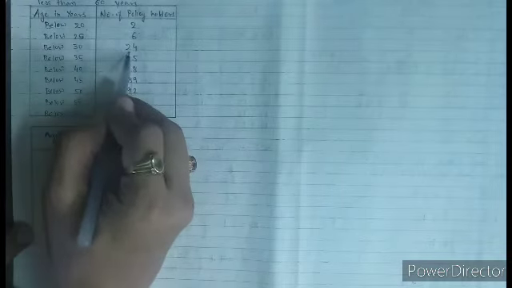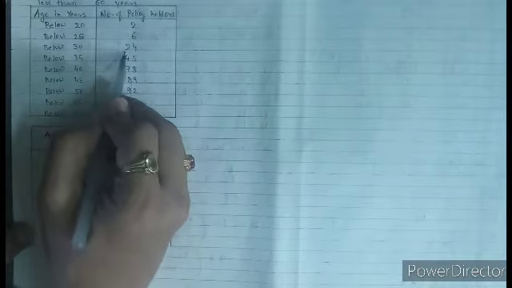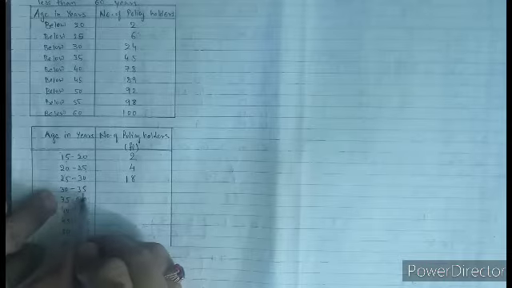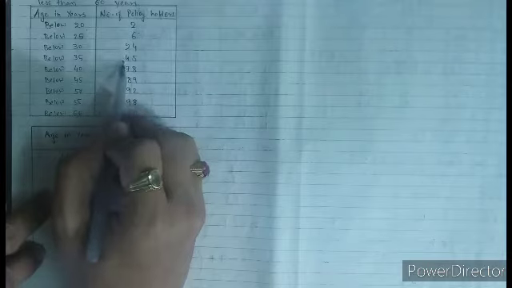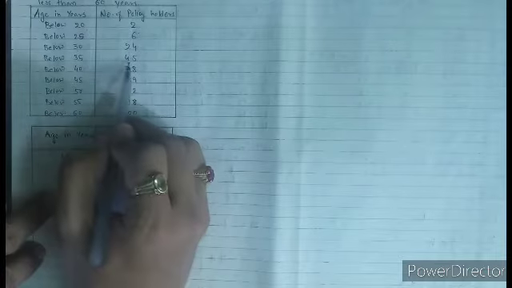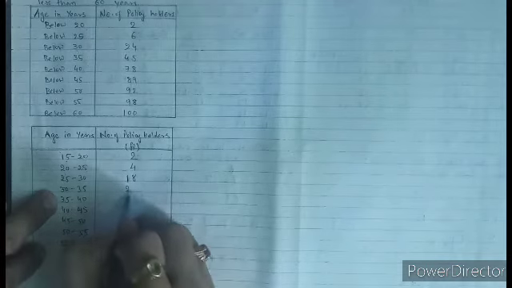Then below 30 there are 24 policy holders, but below 25 there are 6 policy holders. There can be 24 minus 6, that is 18 policy holders. Similarly, for the class 30 to 35, below 35 there are 45 policy holders and below 30 there are 24 policy holders. So from 30 to 35 age group, number of policy holders will be 45 minus 24, it will be 21.